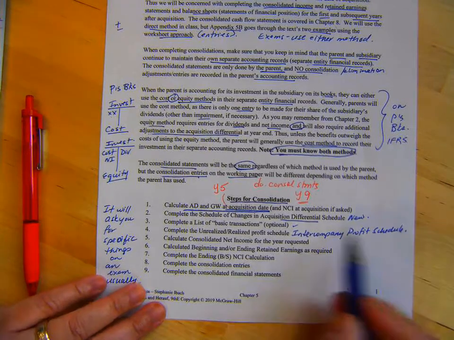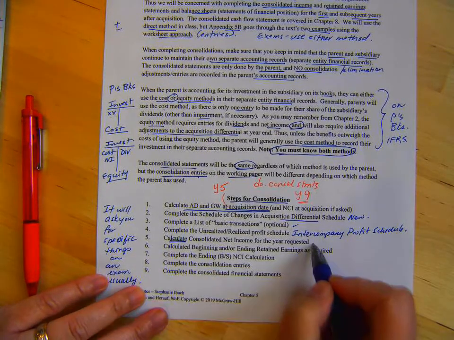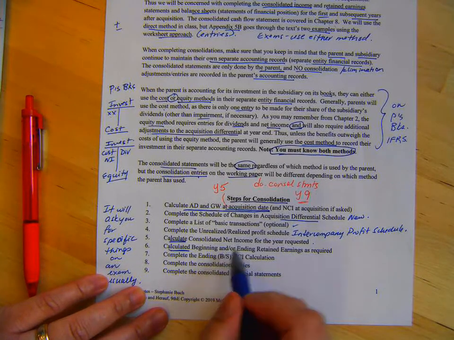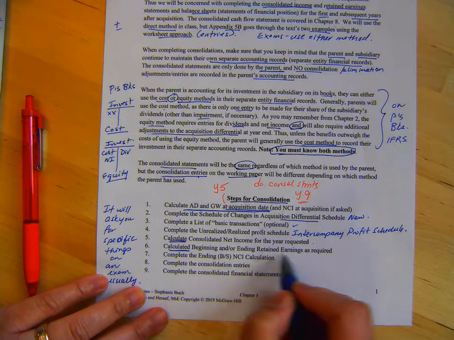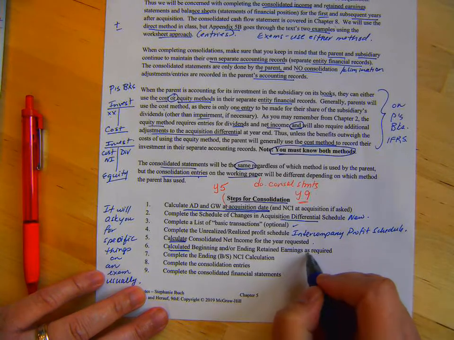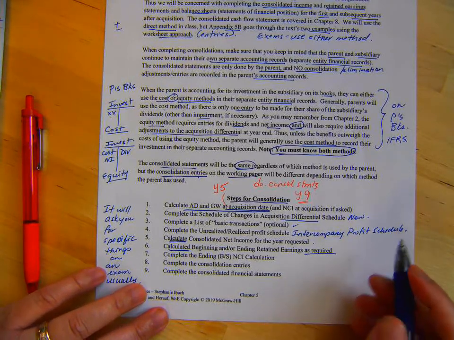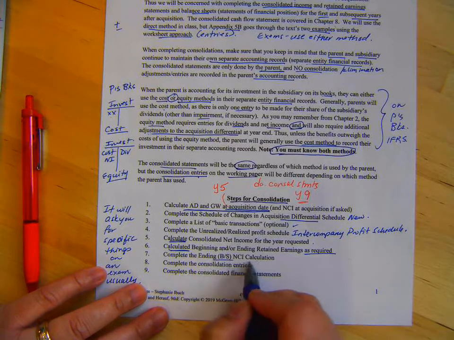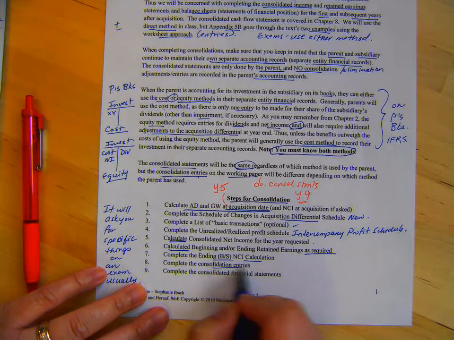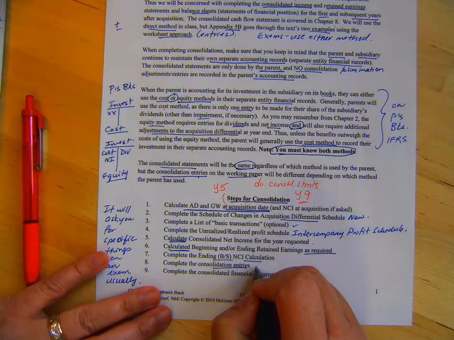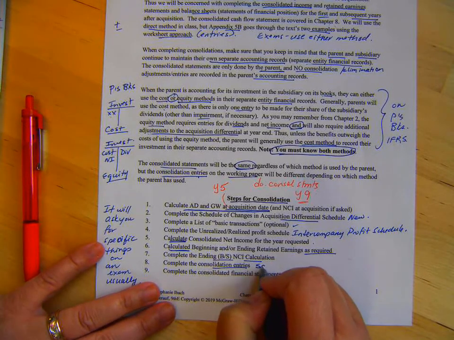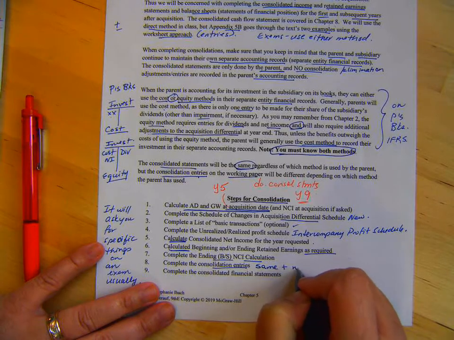You can calculate consolidated net income for the year, calculate beginning and ending retained earnings as required. You'll figure out which one it is. Complete the ending balance sheet NCI calculation. Do the consolidation entries. It's basically the same plus new ones.